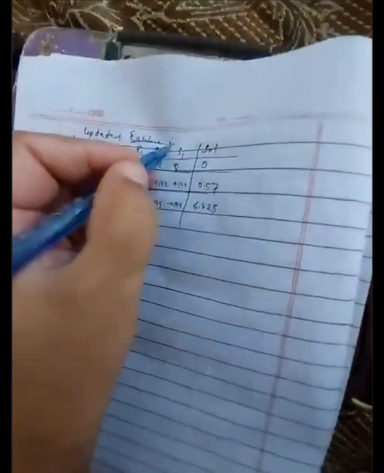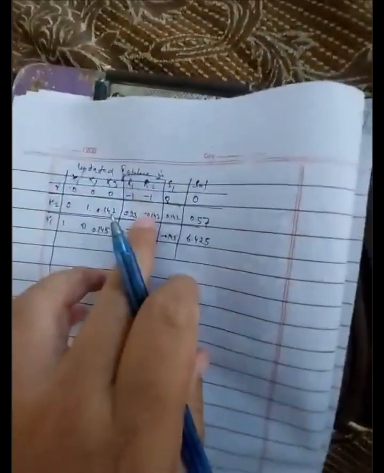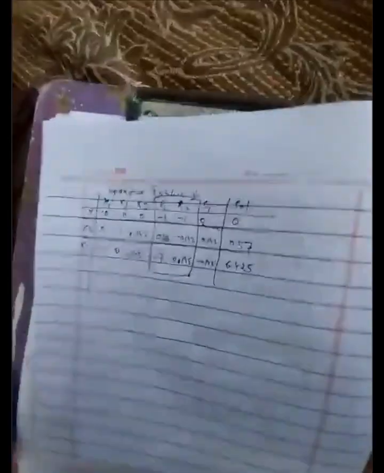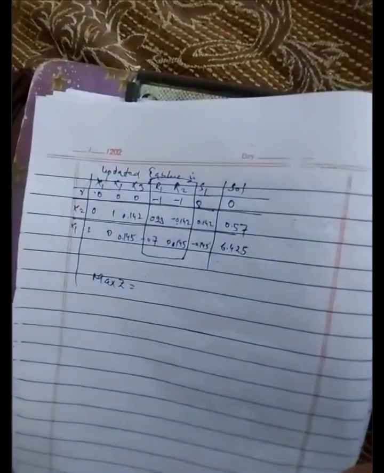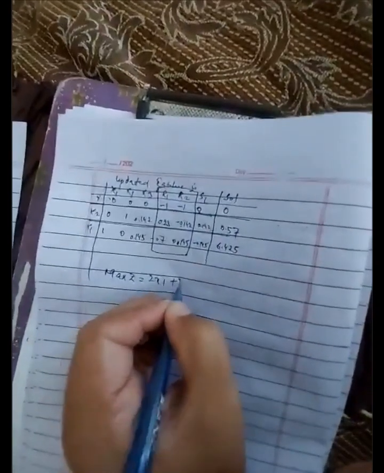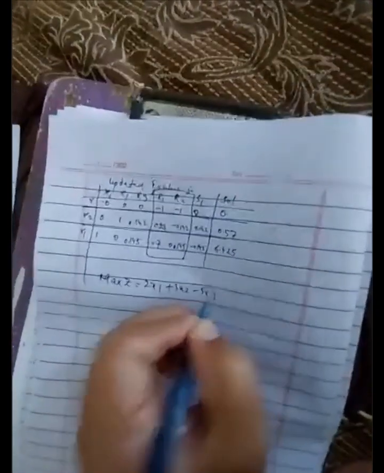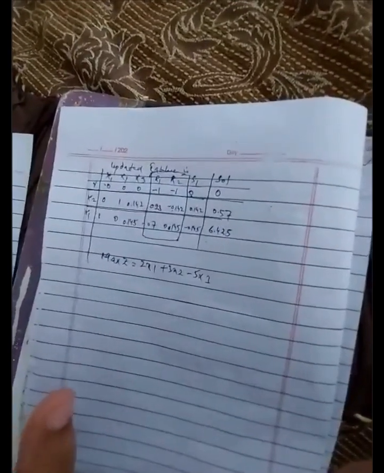Now here, this is the point that I want to tell you. You need to ignore these two in this one. Okay. Now, what was the original problem that we had? We had maximize z equal to 2x1 plus 3x2 minus 5x3. We will return to the same problem, the original one.